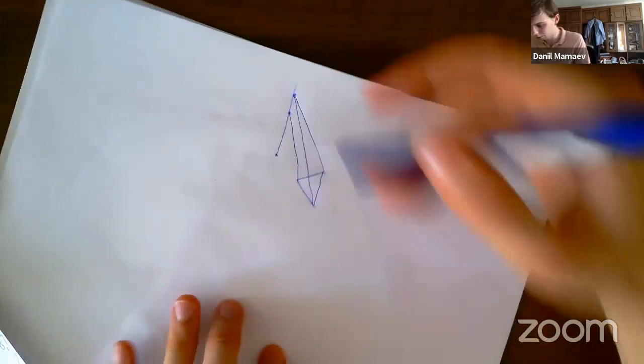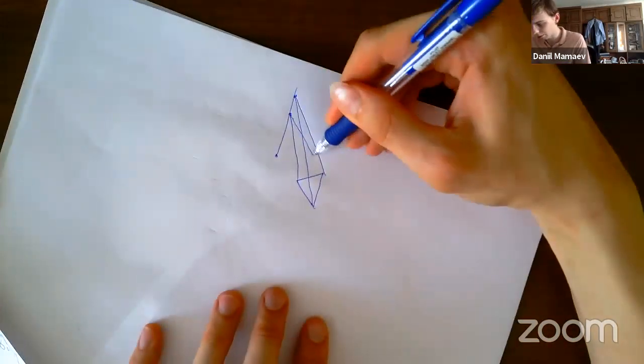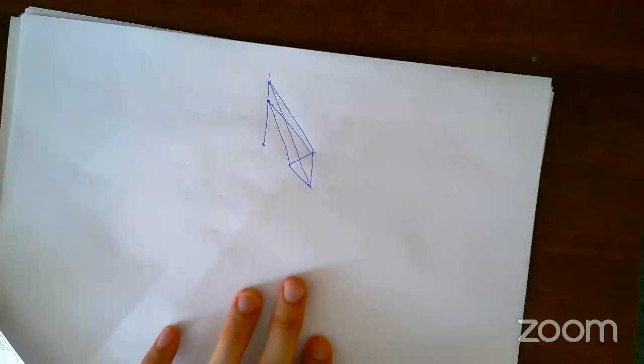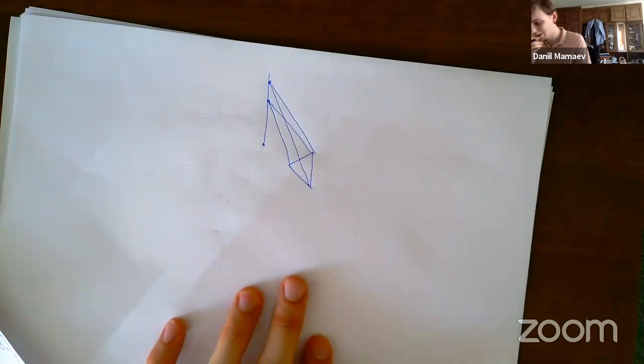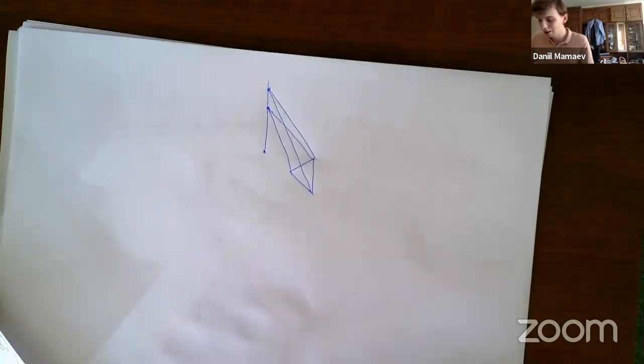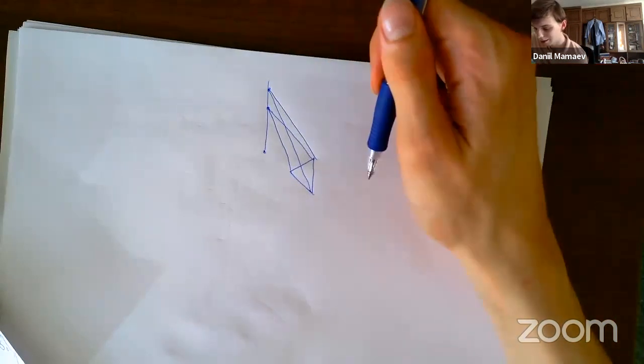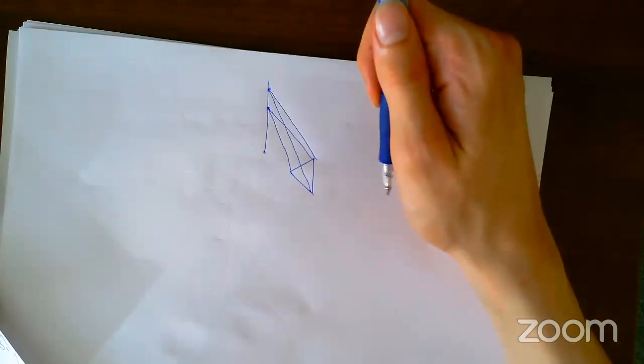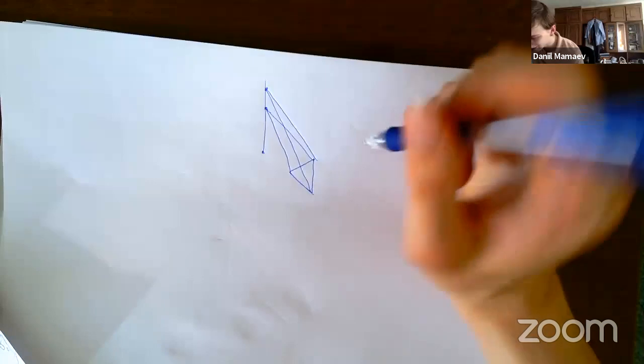It doesn't really look right. If the points are generic, then all faces should be triangles. Yeah. Well, they are now, no? I see a quadrilateral. Oh, yes. Sorry.